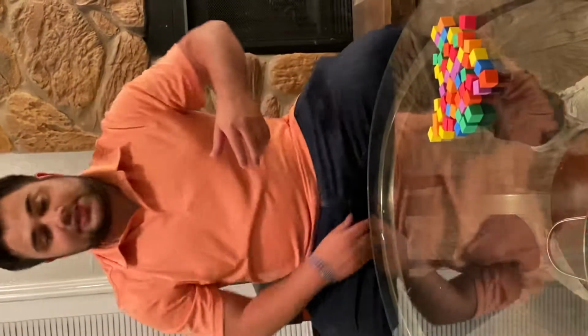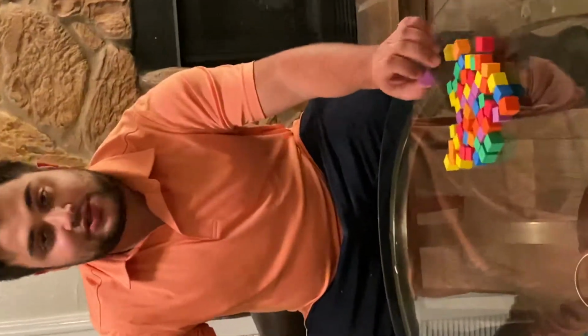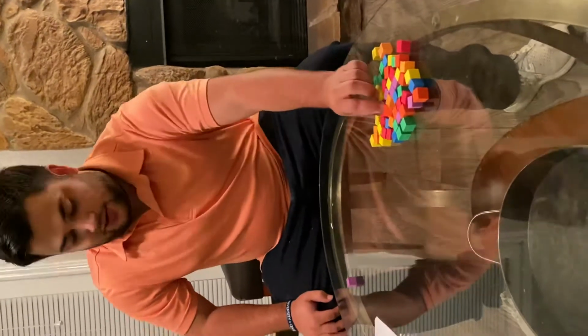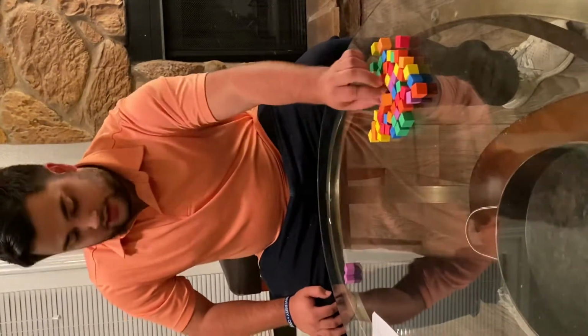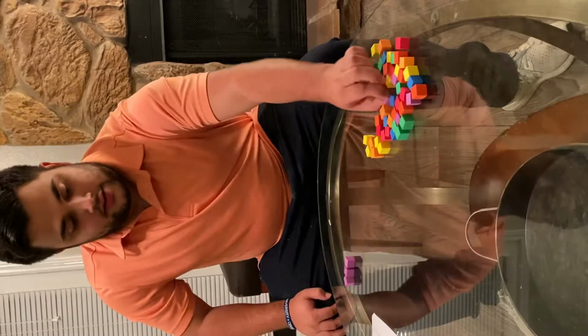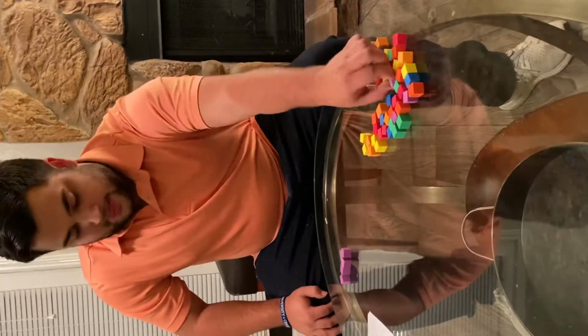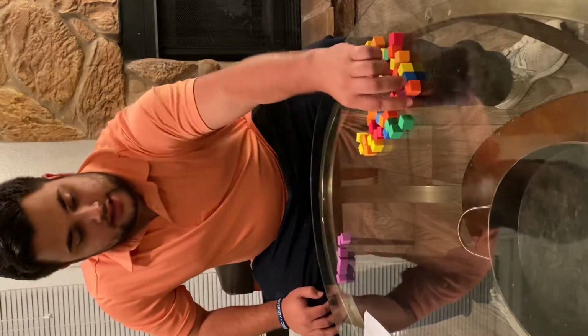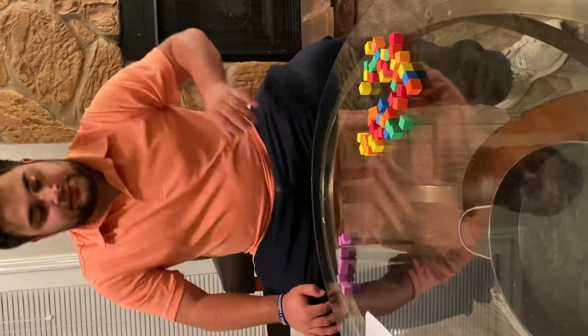Alright, so the first thing we're going to do is group the purple foam squares together. We got 1, 2, 3, 4, 5, 6, and 7.